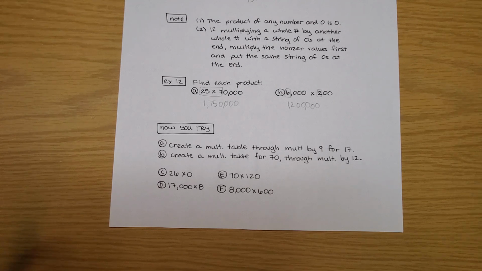In the next video, we're going to look at a technique for multiplying larger numbers that don't involve a bunch of zeros. And the technique we're going to look at is called the box method.